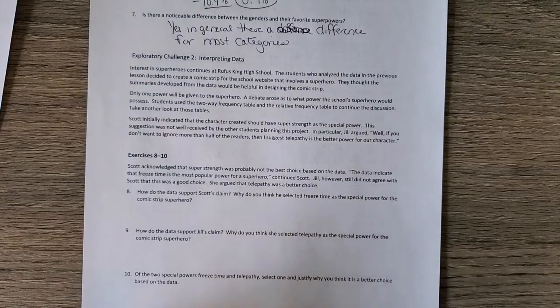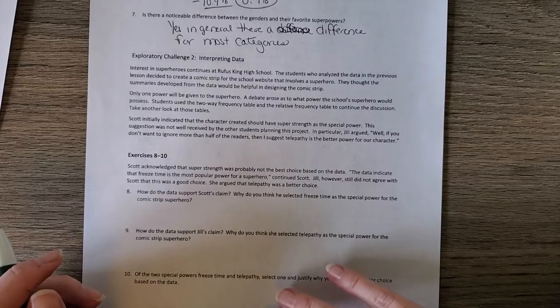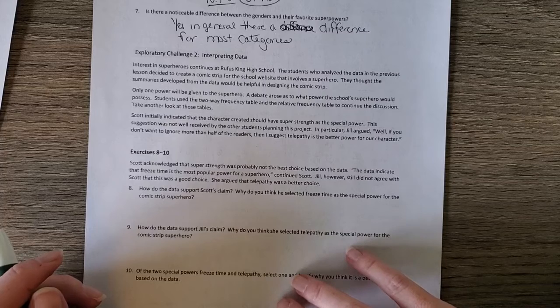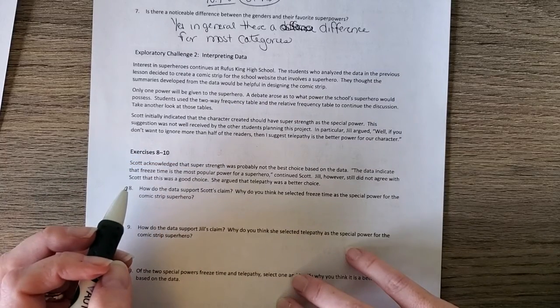So then it says, interest in superheroes continues at Rufus King High School. The students who analyzed the data in the previous lesson decided to create a comic strip for the school website that involves the superhero. They thought the summaries developed from the data would be helpful in designing the comic strip. Only one power will be given to the superhero. A debate arose as to what power the school's superhero would get. Students used a two-way frequency table and the relative frequency table to continue the discussion. Take another look at those tables.